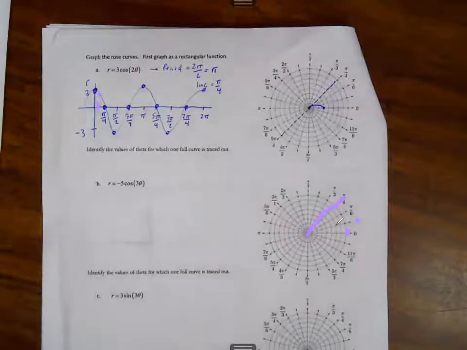So the angle's getting bigger, but r is getting smaller. As the angle gets bigger, we're getting closer and closer to 0. And that's how the petal forms. All right. And we'll keep doing that a bunch of times. If that doesn't make sense, we'll keep doing it, but just ask if I'm not being clear enough.